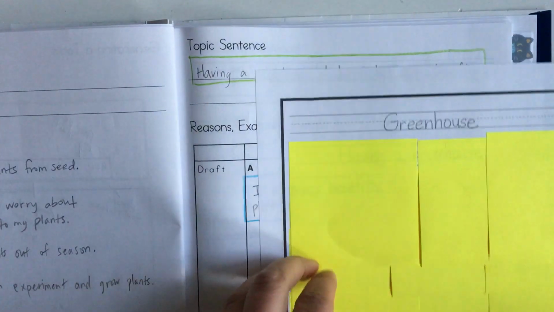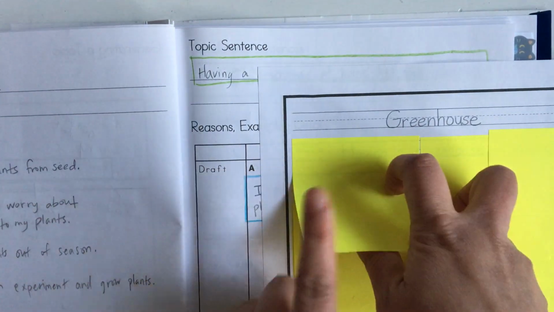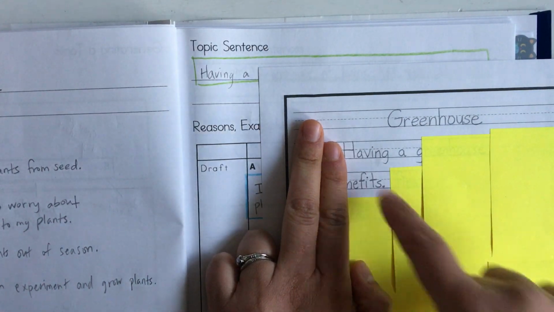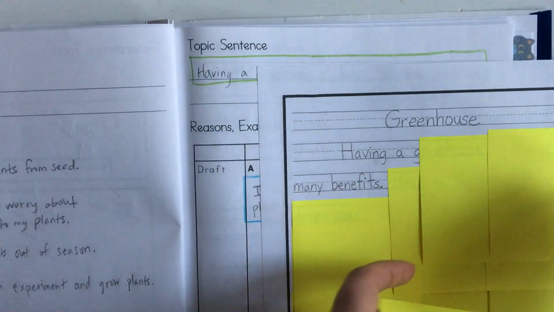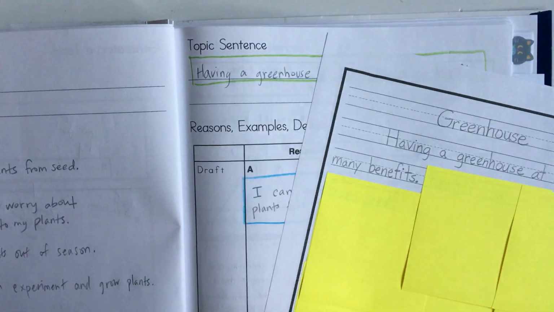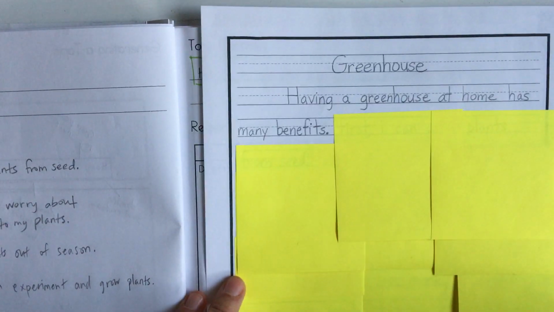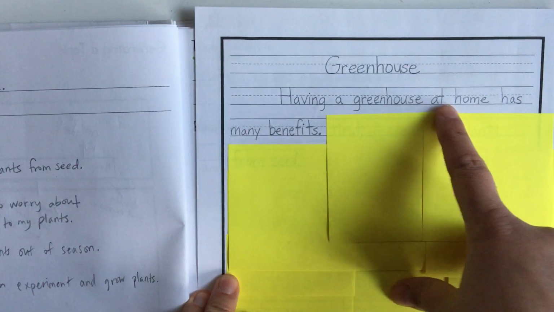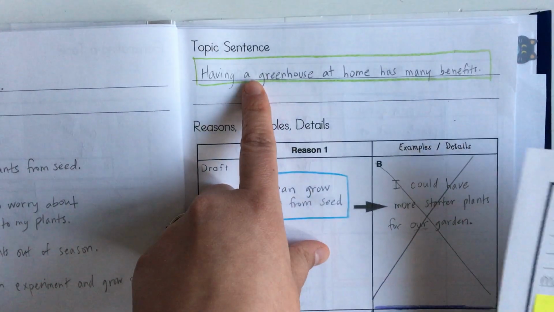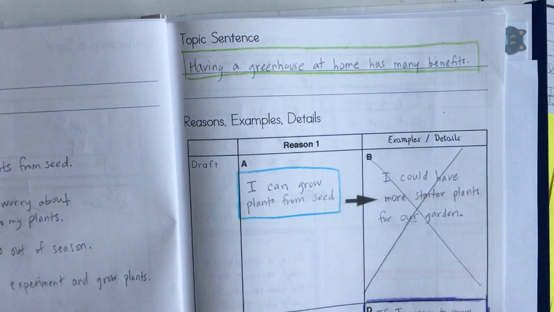So for mine, and thinking about my writing goal, I have to indent. I use 2 finger spaces to then start writing my topic sentence. There it is. Having a greenhouse at home has many benefits. All right, there's my topic sentence.